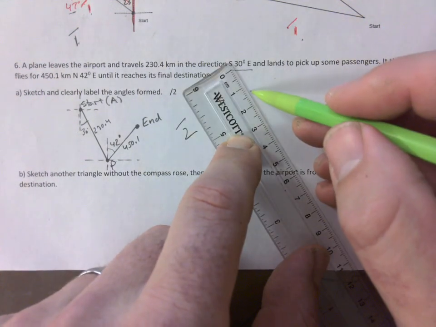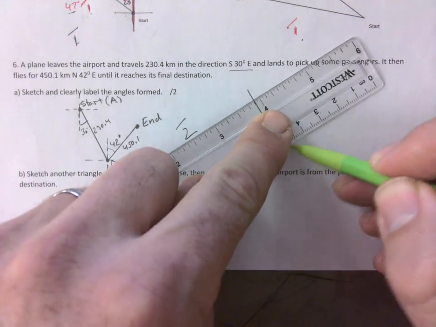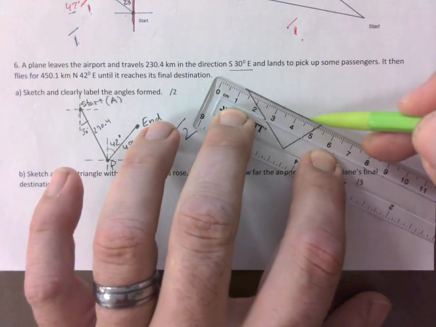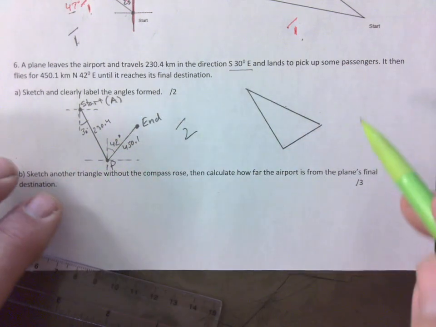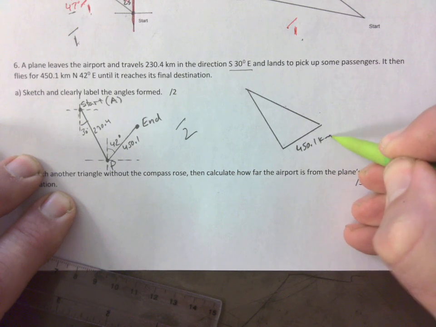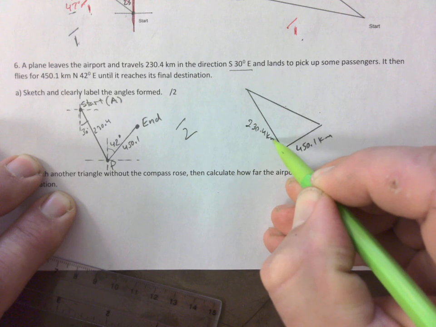So we're going to make that clean version. And you get to go back to your interpretation and add there. Do whatever you need to do here to come up with a clean version. So this is 450.1 kilometers. This is 230, not drawn to scale, obviously.